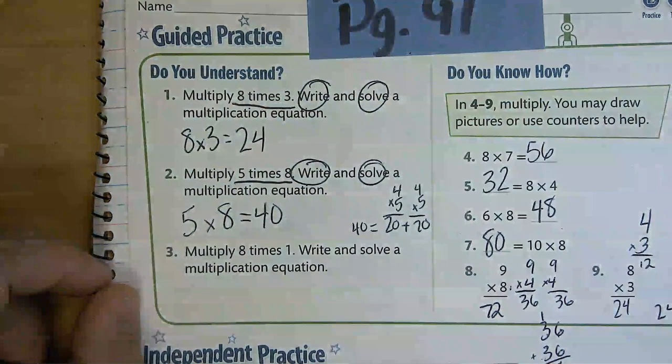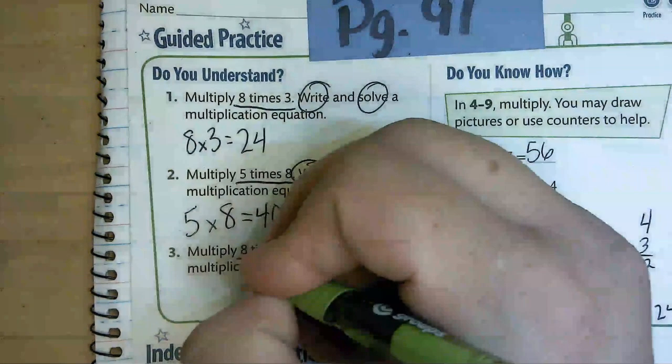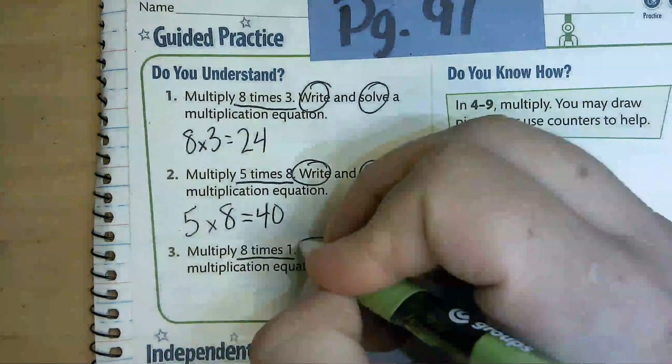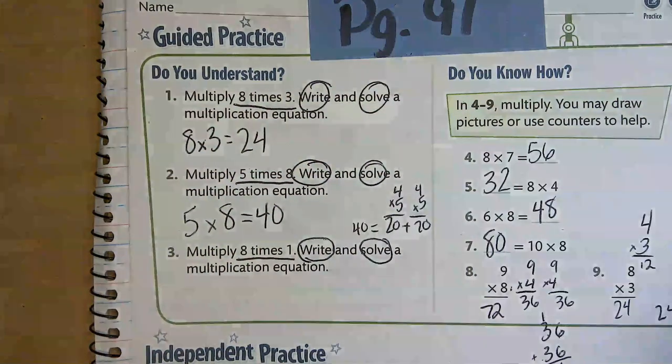All right. Would you go ahead and try number 3? I'm not even going to do anything just yet. I want you to try this out. So pause your video, write and solve the multiplication equation. Multiply 8 times 1. Underline just like we were doing, and then show me what you got. If you haven't paused yet, do that right now. We're going to underline 8 times 1. We're going to circle the word write. We're going to circle the word solve. Those are the 2 steps we've got to do.